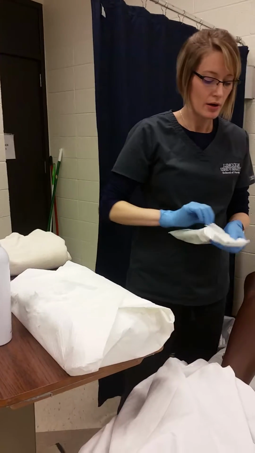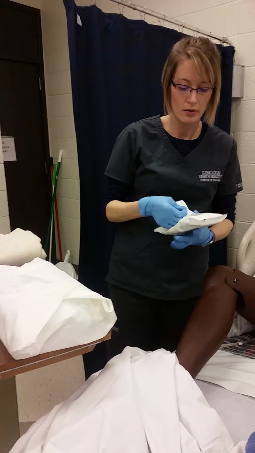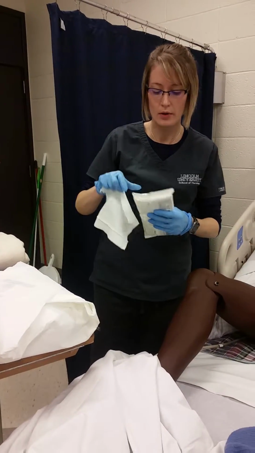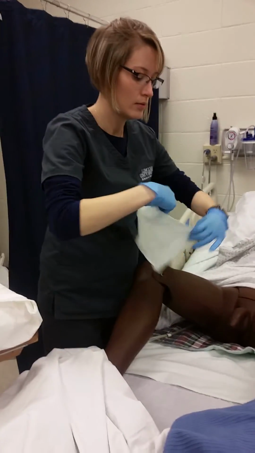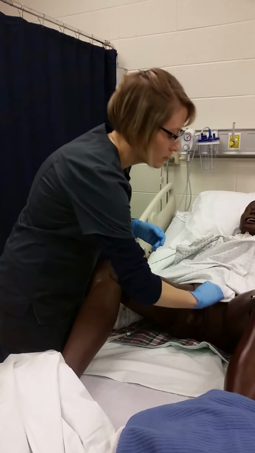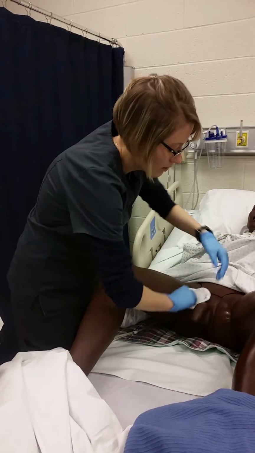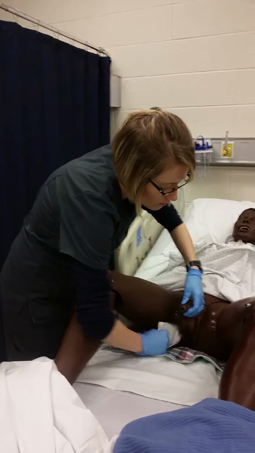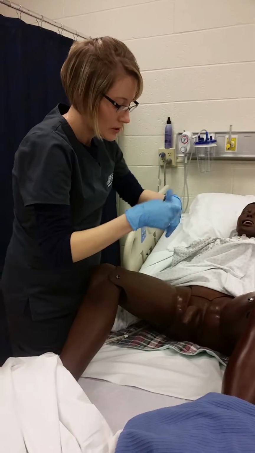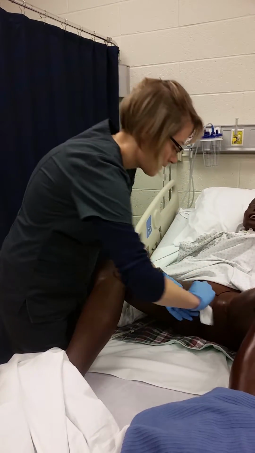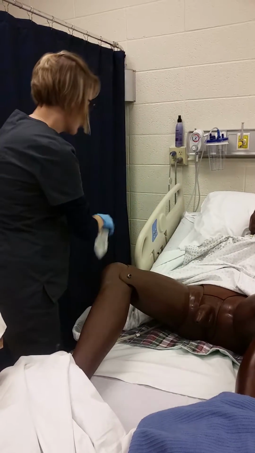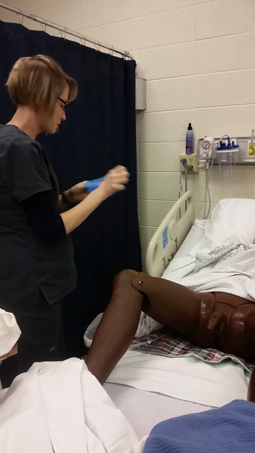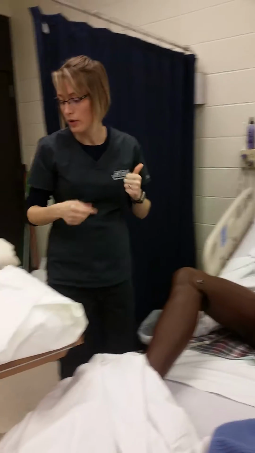And then I would take my pericare wipes and I'm going to clean their area from dirtiest to cleanest. And then I would throw this away, take off my gloves. I'm going to wash my hands again.